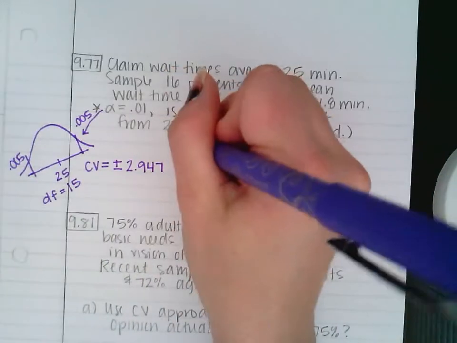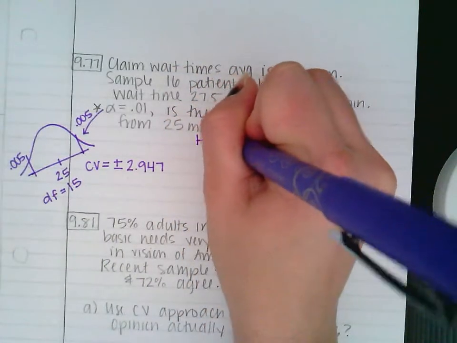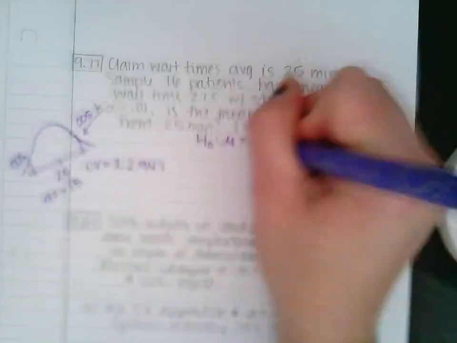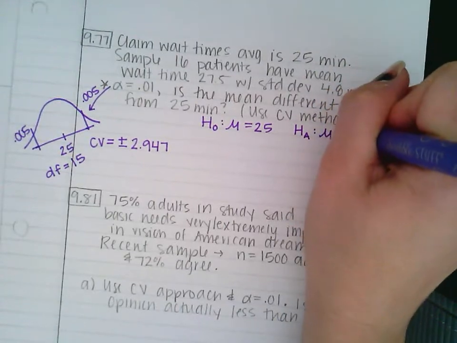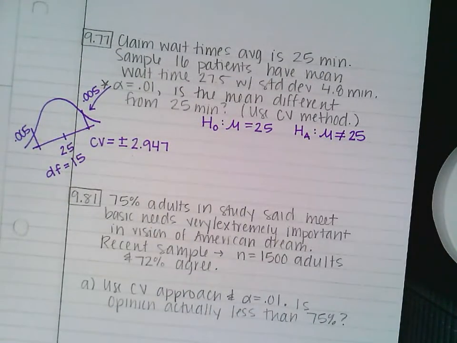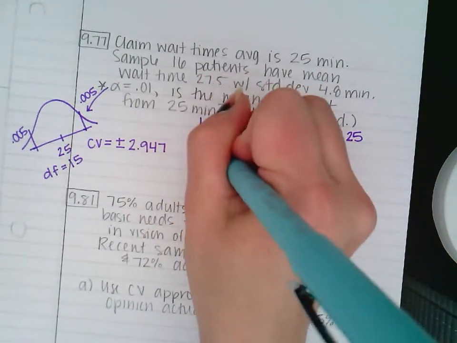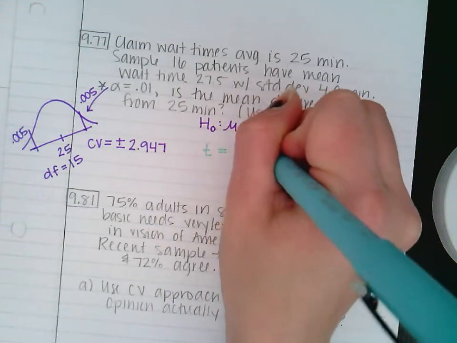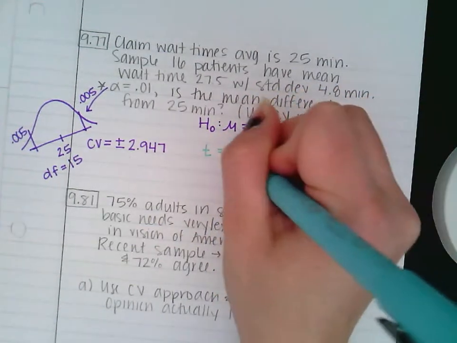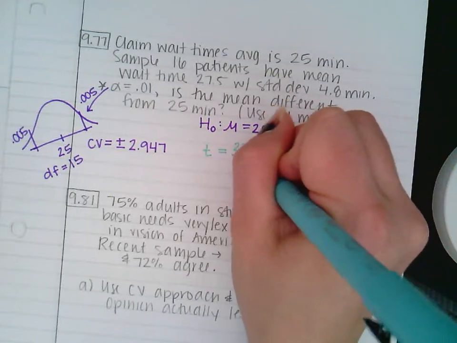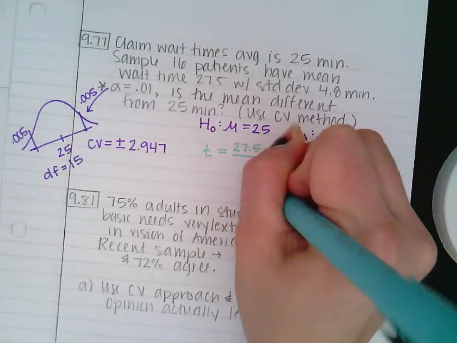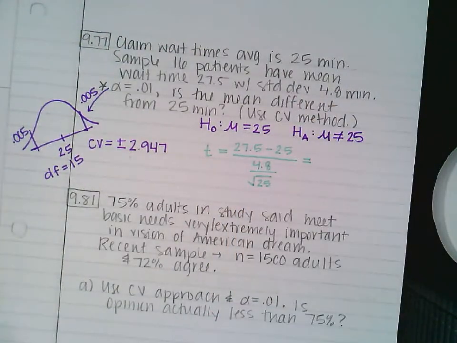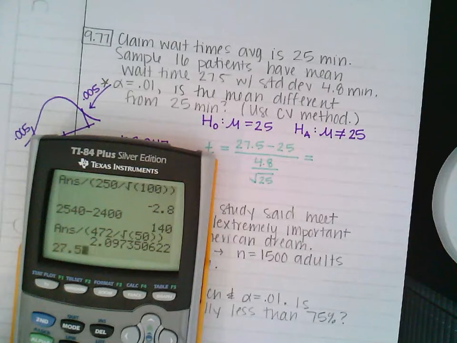All right, let's set up these hypotheses here. So our null hypothesis is 25. Our alternative, all that I want to prove here, is different from. Okay. And let's find that t value. So t is equal to 27.5 minus 25 all over 4.8 over the square root of n. And we can calculate that here.